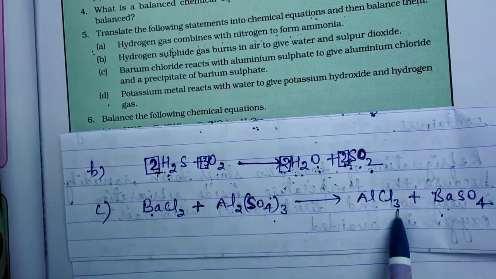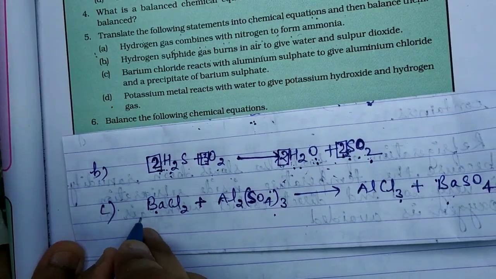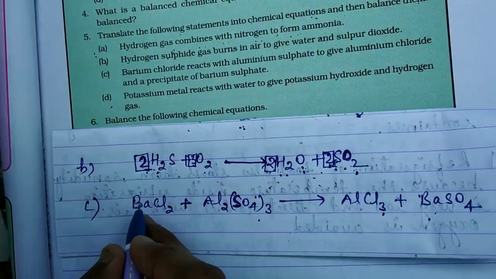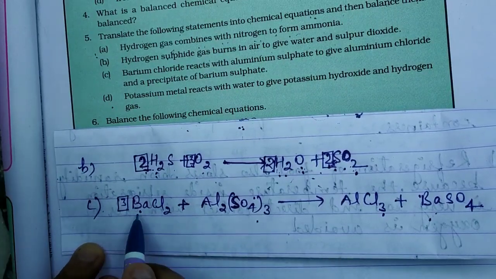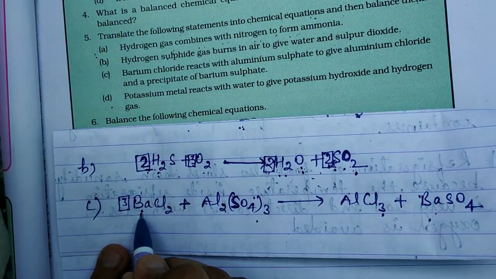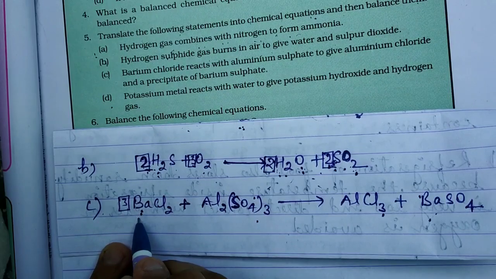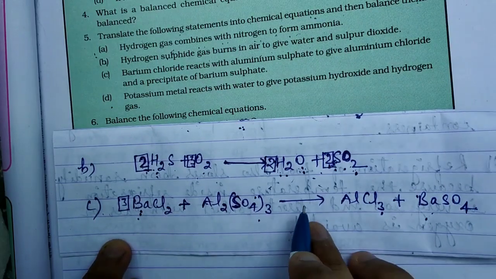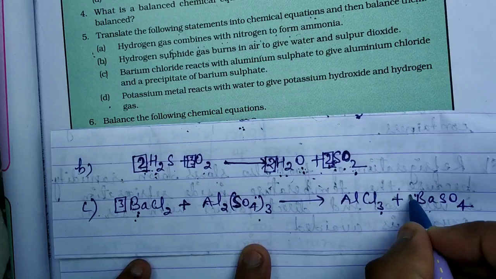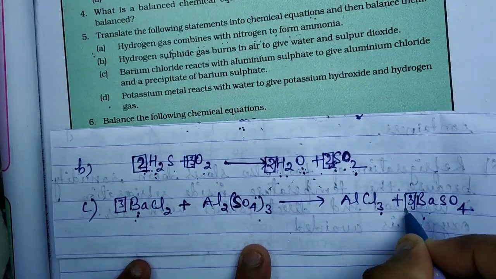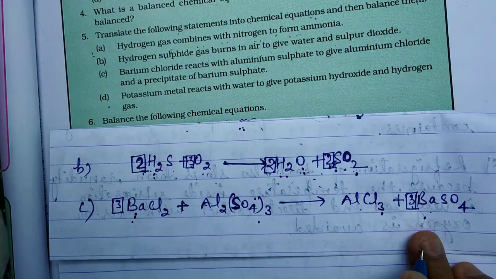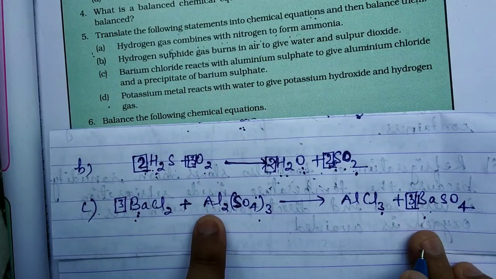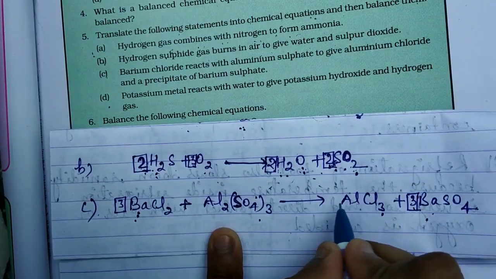So if we put coefficient 3 here, then the number of barium atoms changes, so we have to put 3 here also. Now we will check aluminum, here it is 2 and here it is 1.